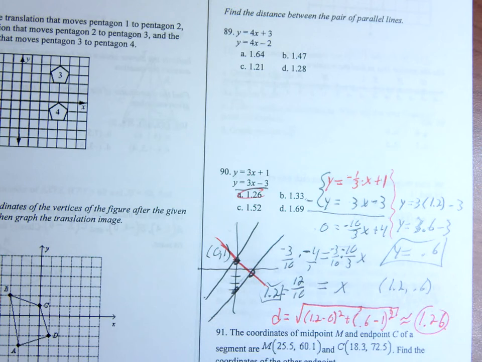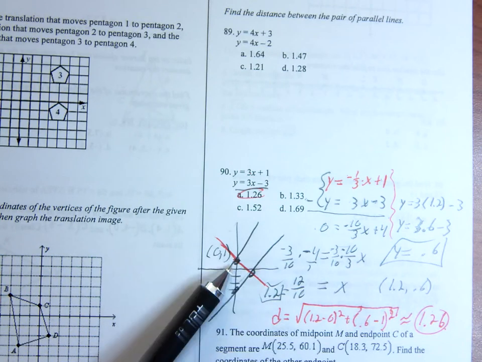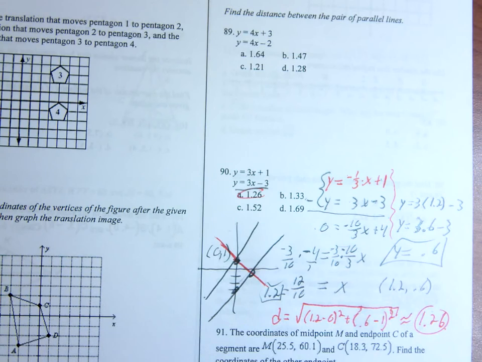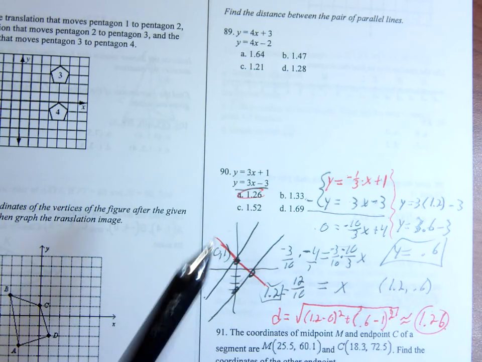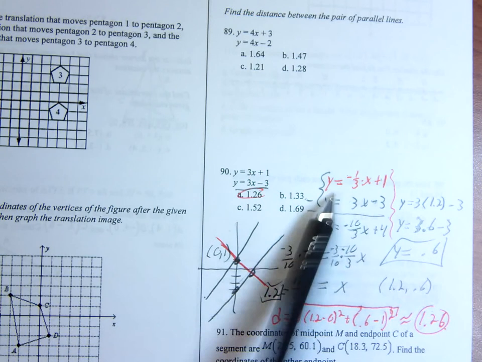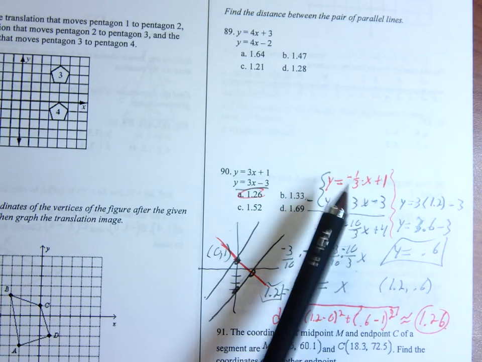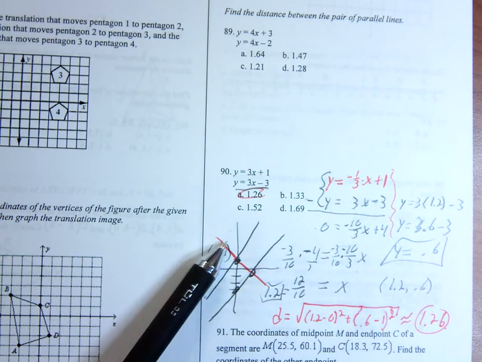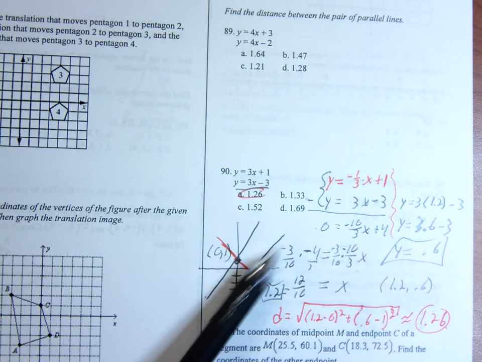Okay, so just for your information, to remind you what we did, 3 things. Beyond drawing the picture, I needed 2 points that lay on a line that is perpendicular to our 2 parallel lines. That's what we needed so we could find the distance and use the distance formula. So first, we chose a point. Second, we found the perpendicular line that passed through it. Third, we found where that perpendicular line intersected our second parallel line.